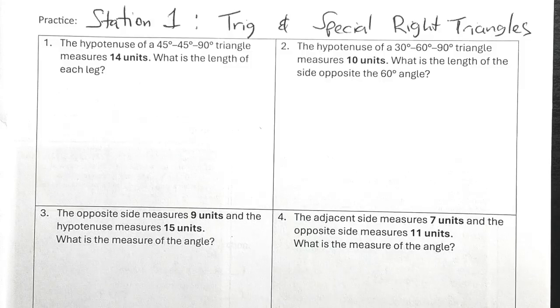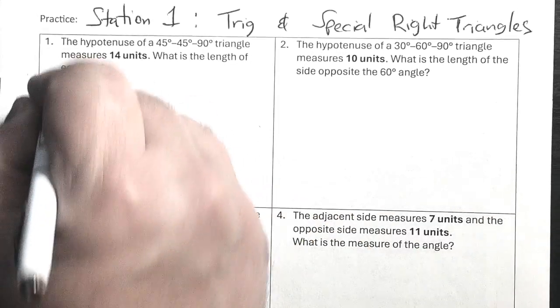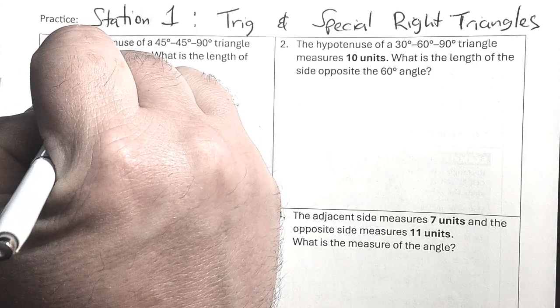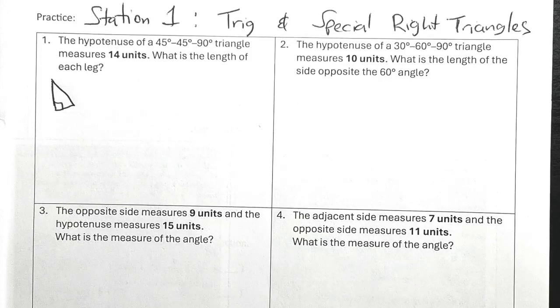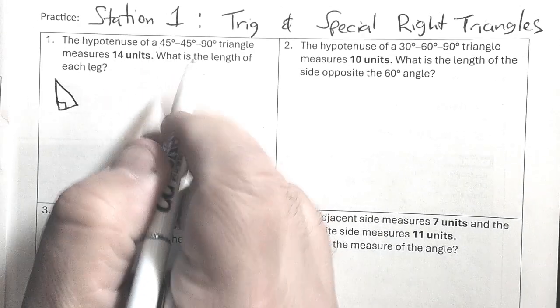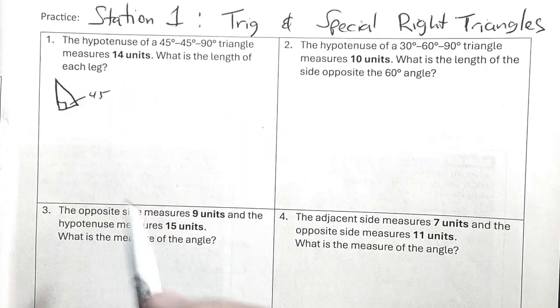All right, number 1. So, all these are right triangles. I had this made up without diagrams because we can draw the triangle our own way. I can show you everything the same way, and it's easier for me to teach, and it's easier for you guys to pick up the pattern. So we have a 45, 45, 90. So we're only going to write 45 for one of these because we know they're the same.